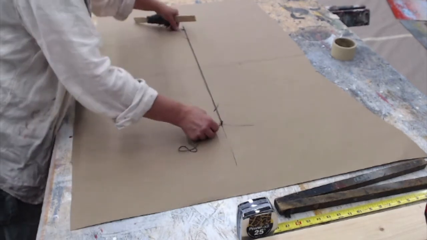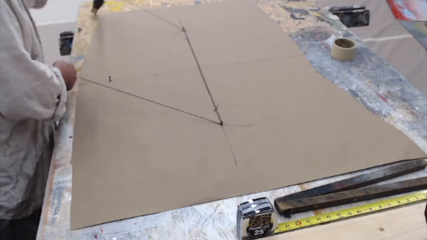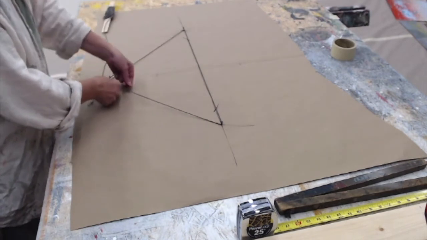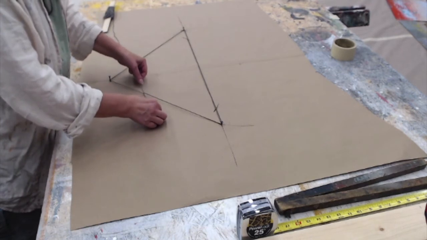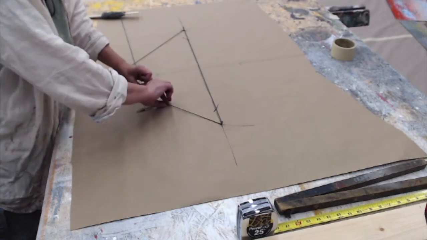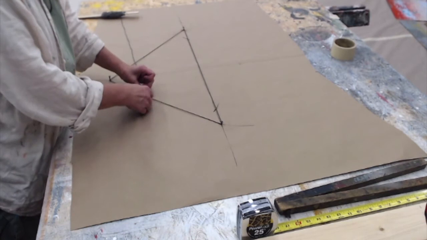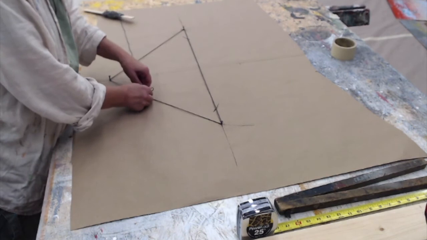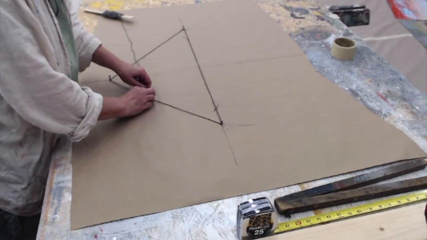So what we're going to do now is we're going to take a piece of string. We're going to tie this string around these 3 screws. You want the string to be tight, but not like, you know, banjo, guitar string tight, right?